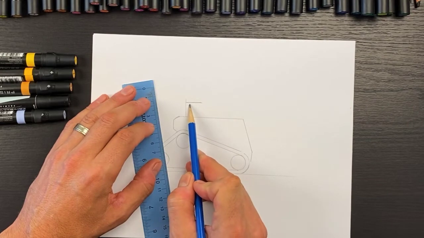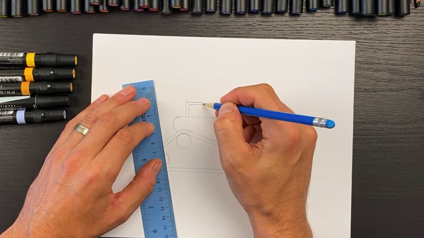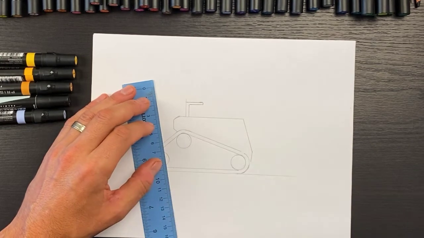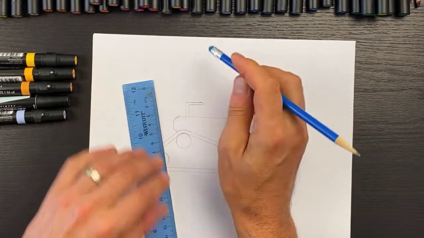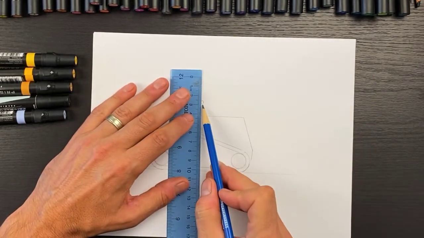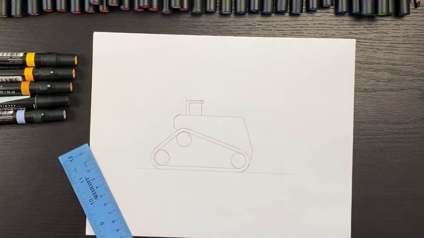And then we'll draw another line like this. It's almost like a sideways L shape. Okay, just like that. And then inside of this, just a little bit inward, we're going to draw a line straight down. See that? Just a little bit inward.